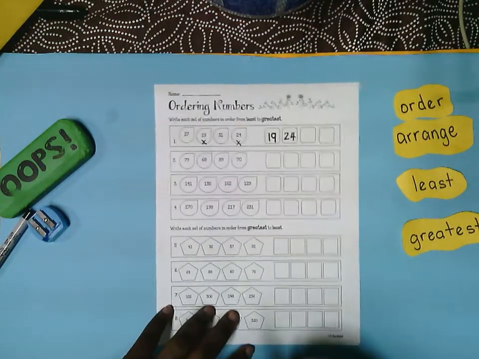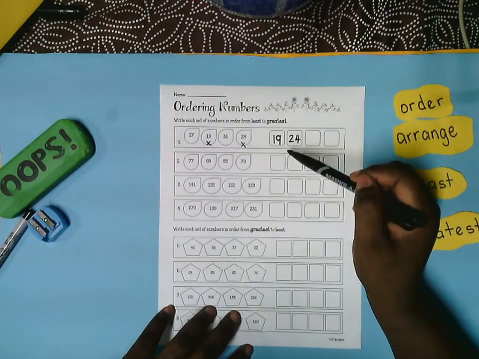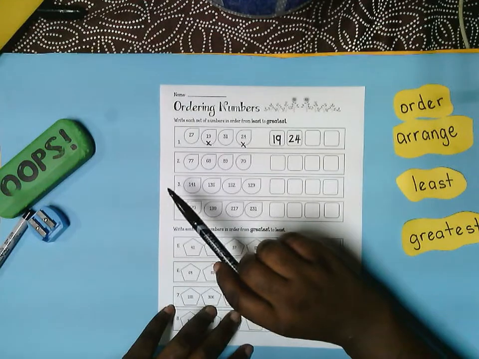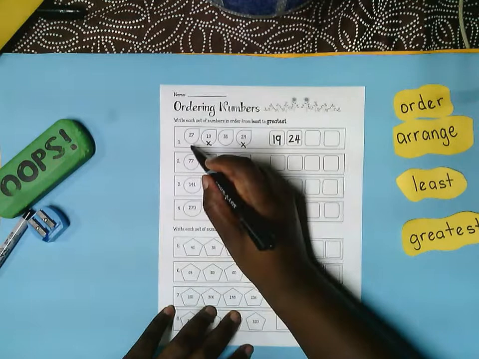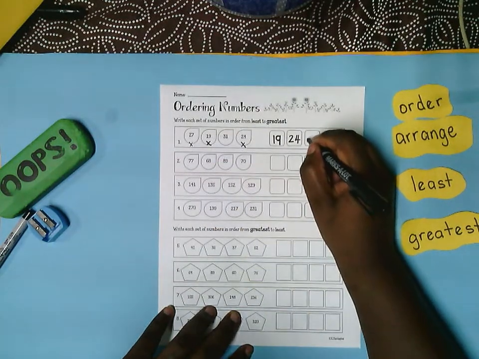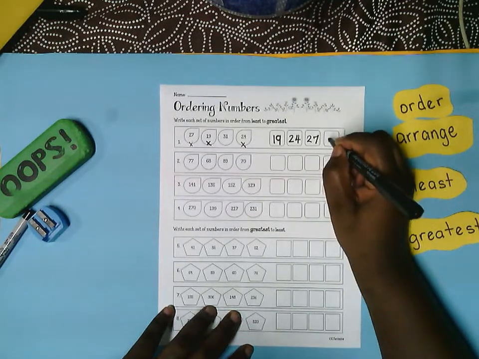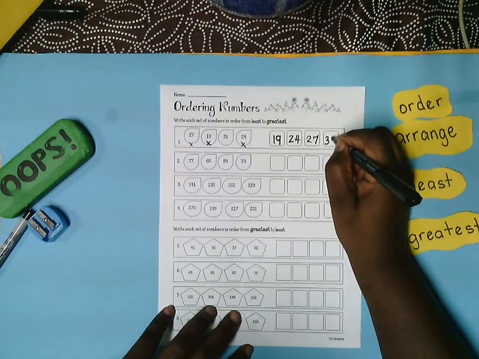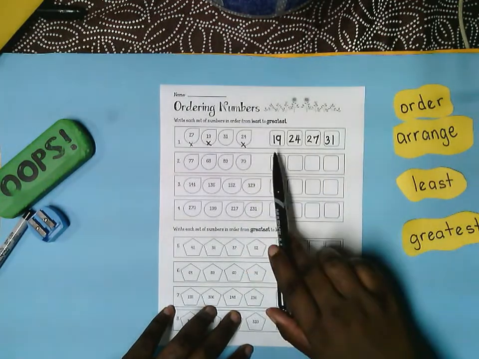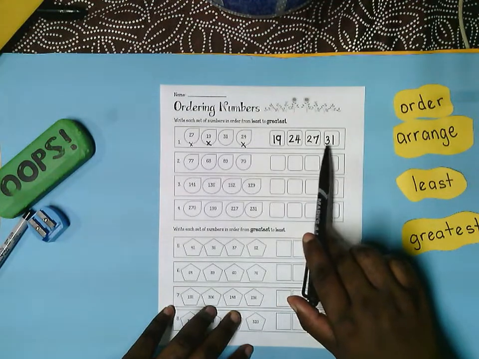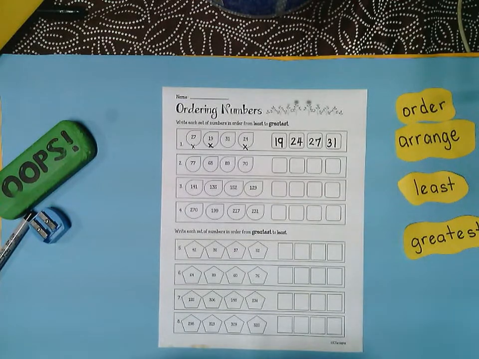Okay, so I have two more numbers left. So after 24, would it be 31 or 27? You're correct. 27. And the last number is always the easiest. So the number that's the largest or the greatest is 31. So these numbers in order are 19, 24, 27, and 31. Okay, let's try number 2.